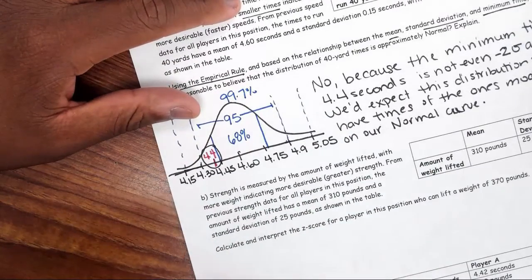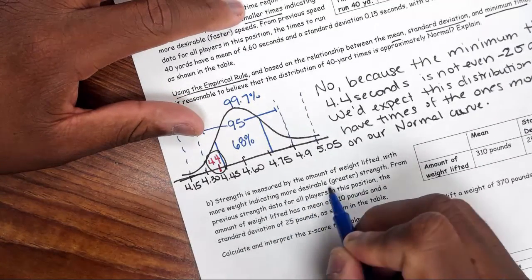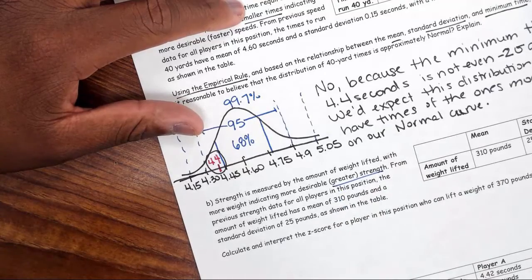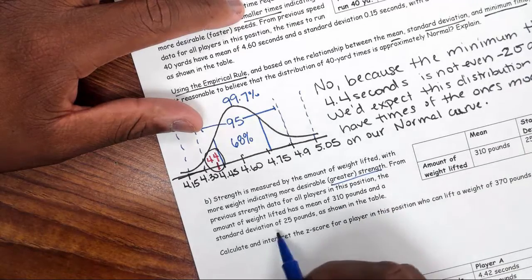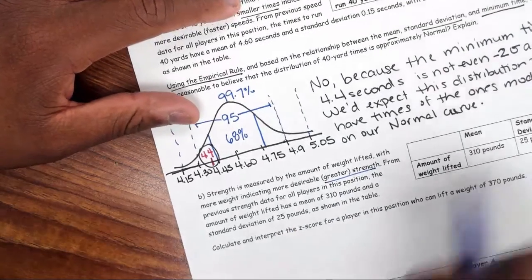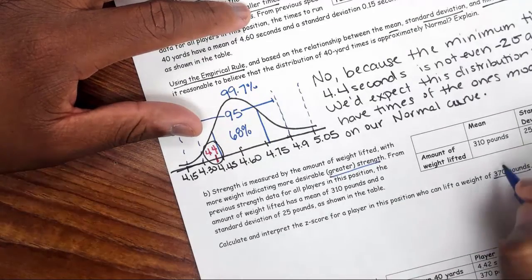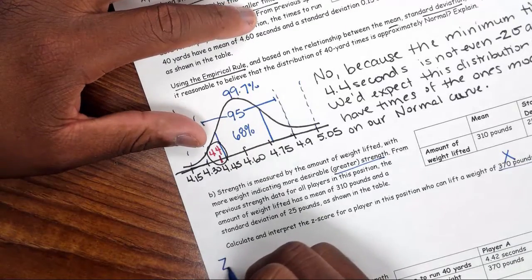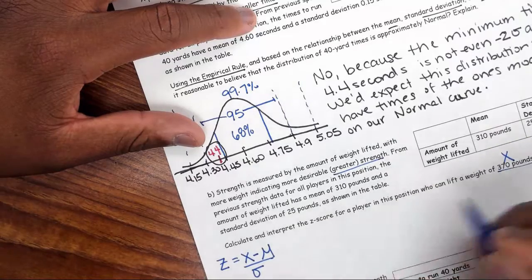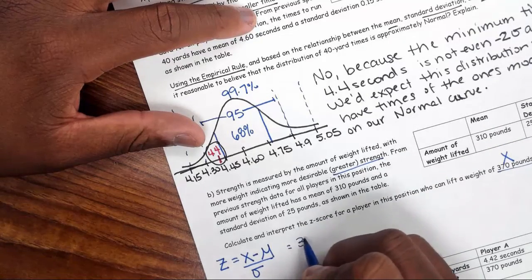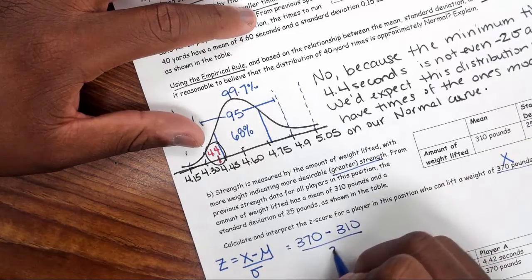Look at part B. Strength is measured by the amount of weight lifted, with more weight indicating greater strength. From previous strength data for all players in the position, the amount of weight lifted has a mean of 310 pounds and a standard deviation of 25 pounds, shown in the table. Calculate and interpret the z-score for a player in this position who can lift a weight of 370 pounds. So this is basically your x. And remember, to find a z-score, z is equal to x minus mu divided by sigma. So here we have 370 minus 310 divided by 25.